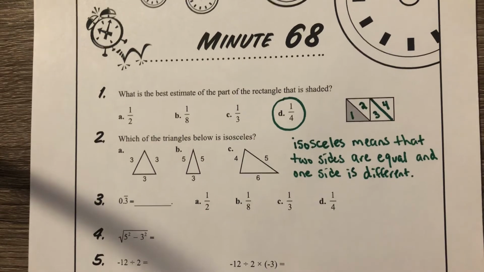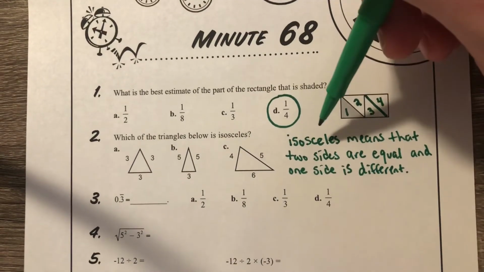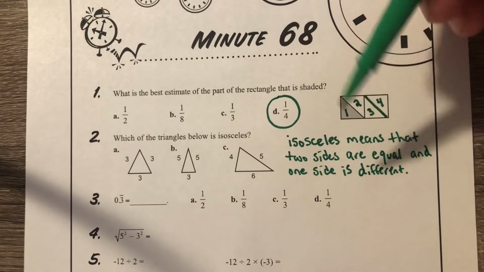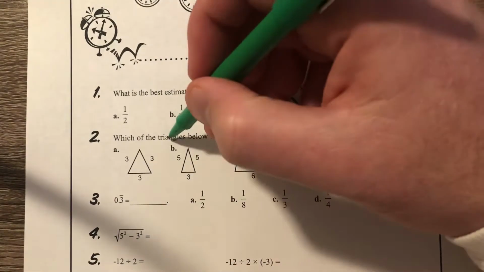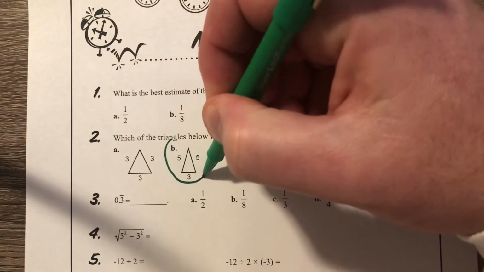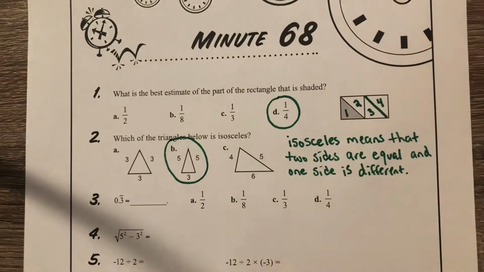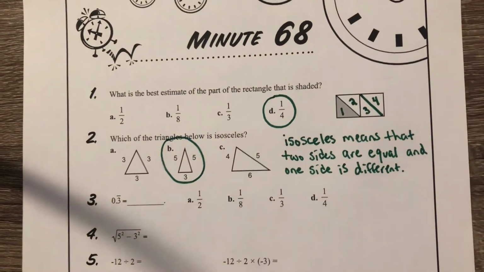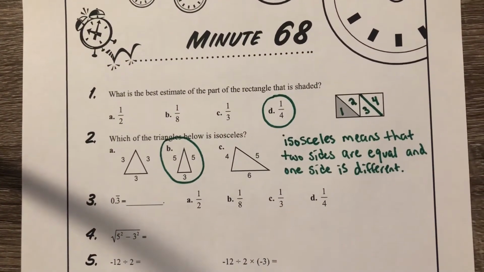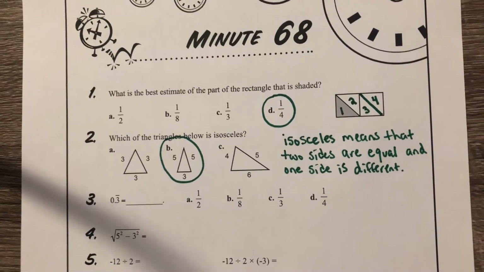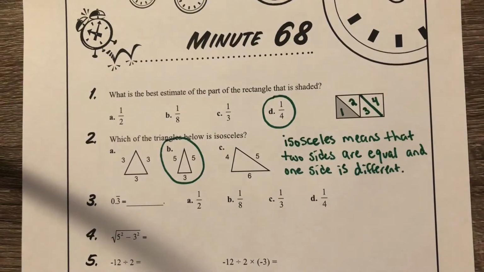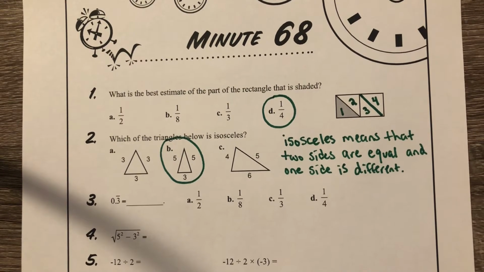And that meets the definition of our isosceles triangle, that 2 sides are equal and 1 is different. So we would say that B meets that definition. And then C, just for future reference, all sides are different on that one. So we would end up calling that a scalene triangle when all 3 sides are different.